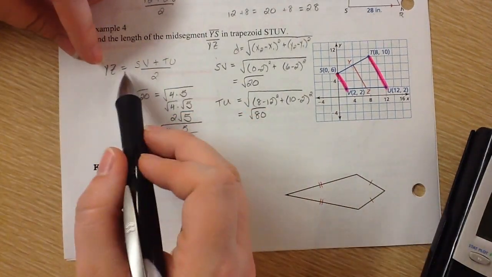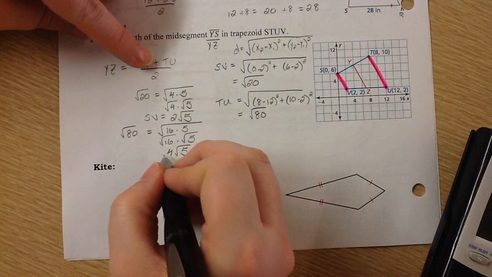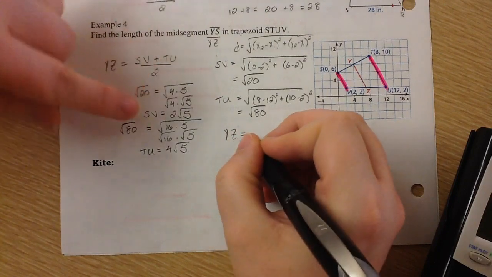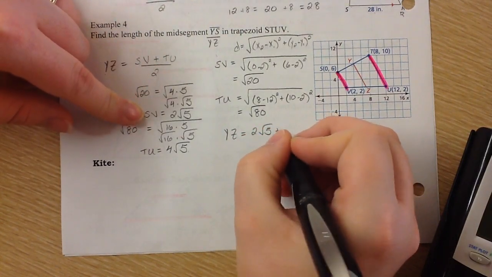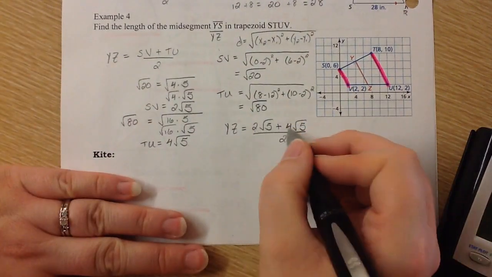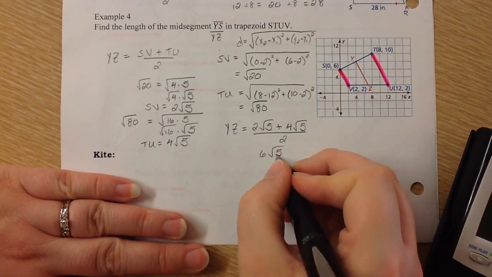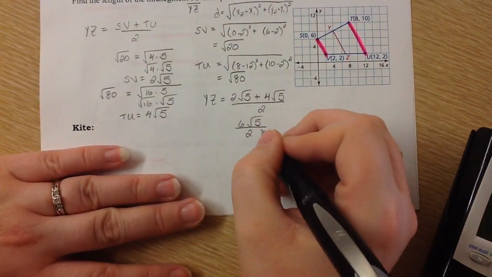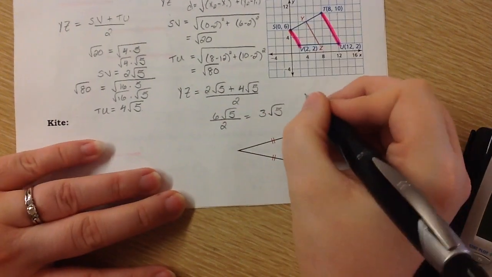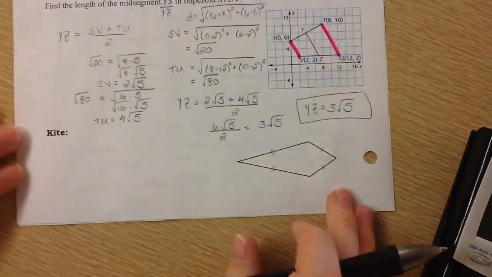So for me to find YZ, I need to take SV, which is 2 square root of 5, add that to TU, which is 4 square root of 5, and then divide that by 2. 2 square root of 5 plus 4 square roots of 5: I have 2 root 5s and 4 root 5s, so I have 6 root 5s total. Then I want to divide that by 2. If I take 6 root 5 and divide it into 2 groups, I'll have 3 root 5 each. So this tells me that YZ is equal to 3 square root of 5 exactly. I get the exact measurement for YZ.